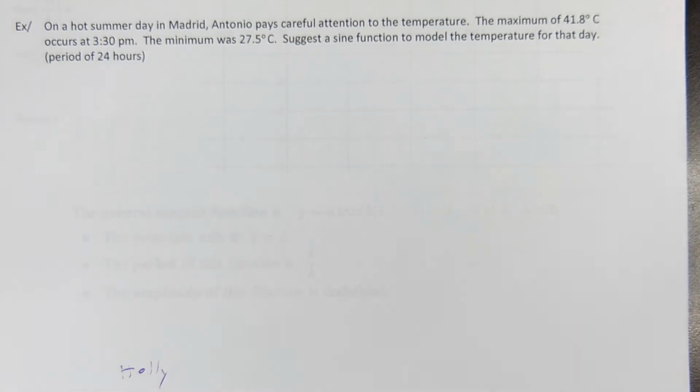Okay, anyway, let's get this over with. So, on a hot summer day in Madrid, Antonio pays careful attention to the temperature. The maximum of 41.8 degrees Celsius occurs at 3:30 p.m. The minimum was 27.5 degrees Celsius. We need to find a sine function that models the temperature for that day.